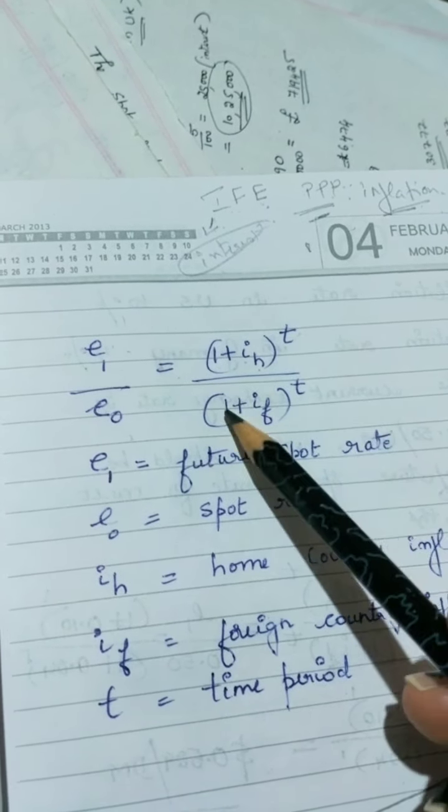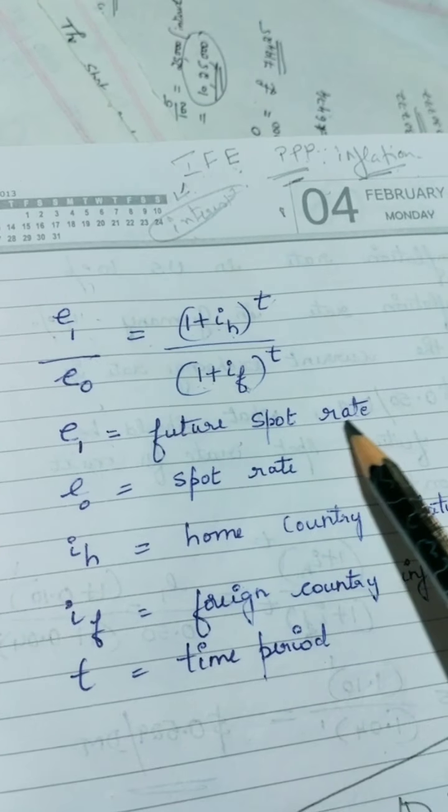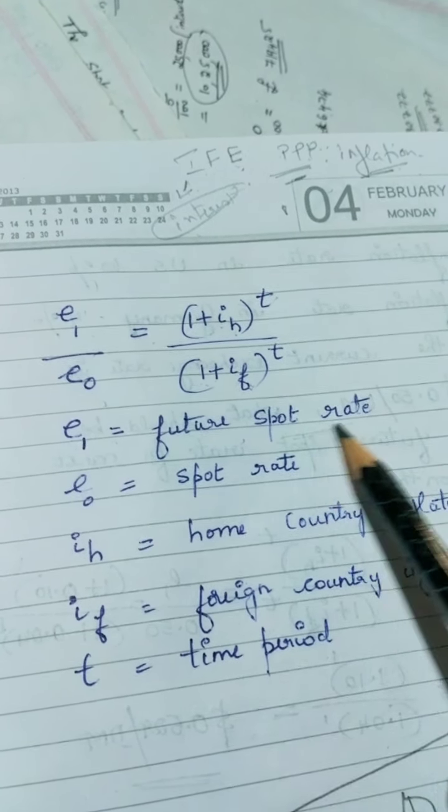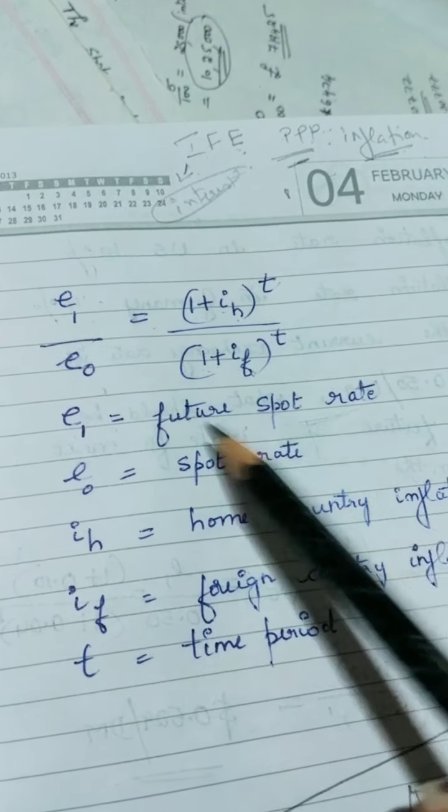Now E1 is what we are going to find in the future, the future spot rate. E0 is the spot rate, the current rate, what the rate is right now. Next, Ih, where h stands for home country. If you are finding purchasing power parity, then it stands for inflation. If you are finding international Fisher effect, it stands for interest.